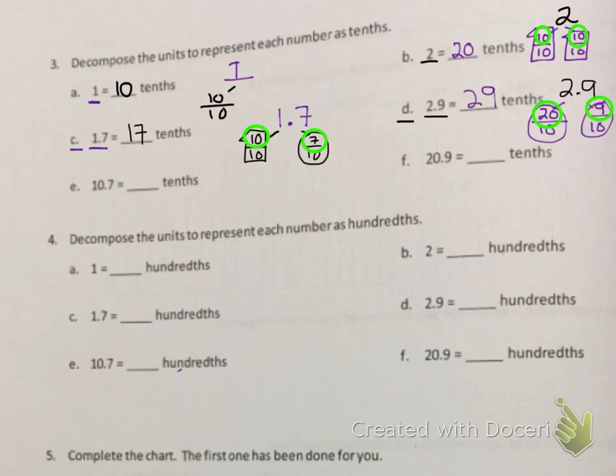All right. Let's go with E. Now this one might be a little bit tricky for you because you're just like, okay, we have 10 whole here. How many tenths is that going to be? Well, let's write it down. So we got 10 and 7 tenths. Well, guess what? I know if I just do 10 tenths, 10 tenths, 10 tenths, 10 times, I'm going to get to 100 tenths.